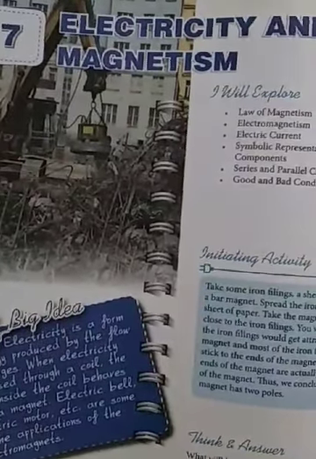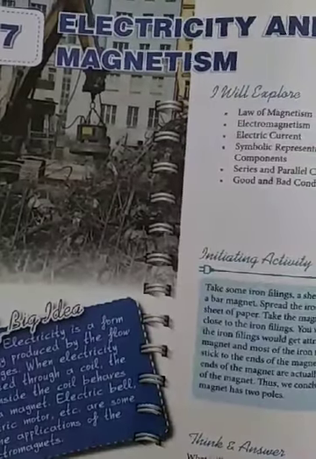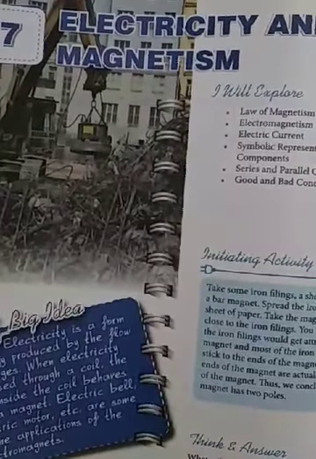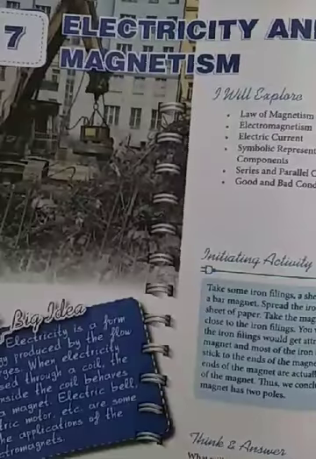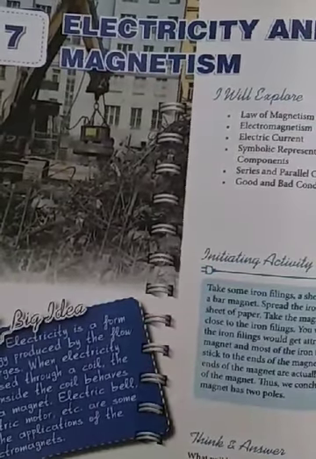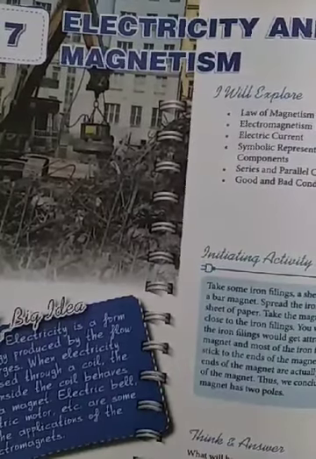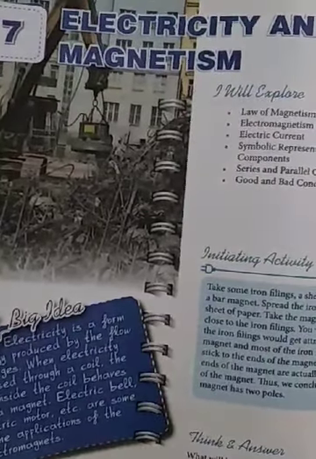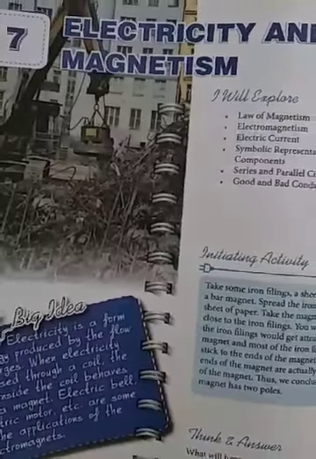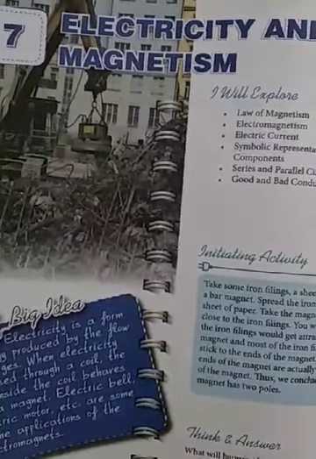It means if you bring the north pole of a magnet closer to the south pole of another magnet, these two poles get attracted towards each other. So that is called unlike poles of a magnet attract each other.